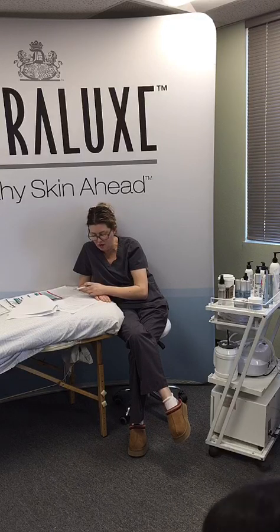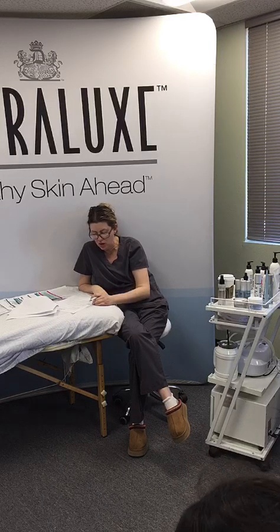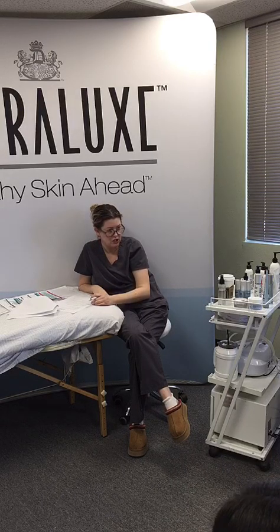And then we have things like frankincense, which is relaxing and uplifting. So each of these serves a purpose in the product. It's not just there for fragrance, okay?